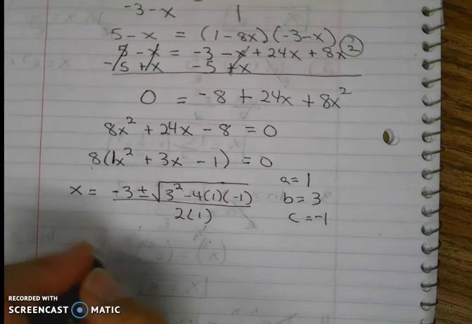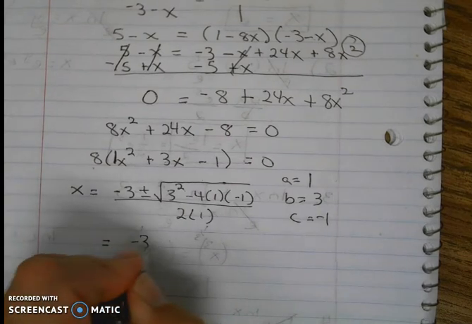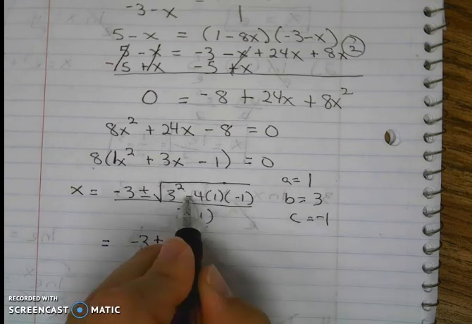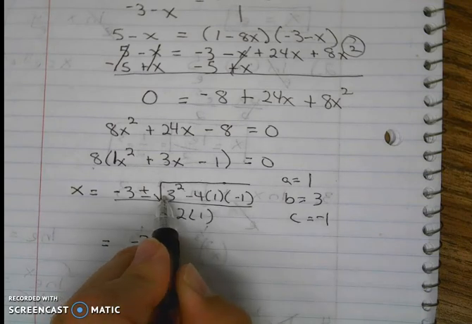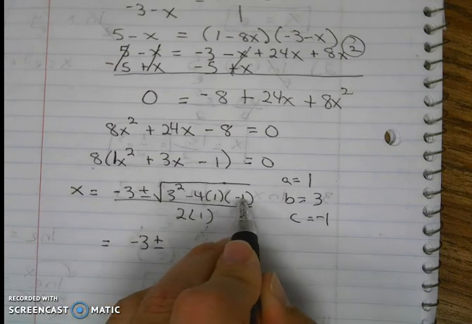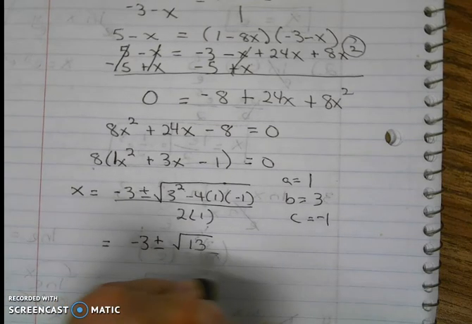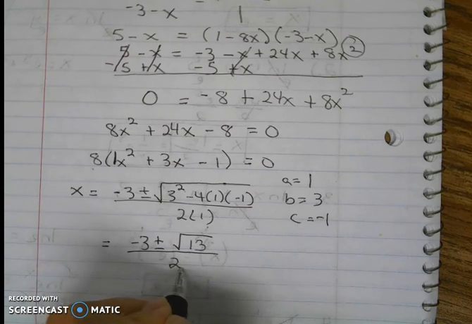Okay, let's go ahead and simplify. So we're going to have 9. A negative times a negative is a positive. So 9 plus 4 times 1 times 1 is 4. 9 plus 4 is 13, over 2 times 1, which is 2.